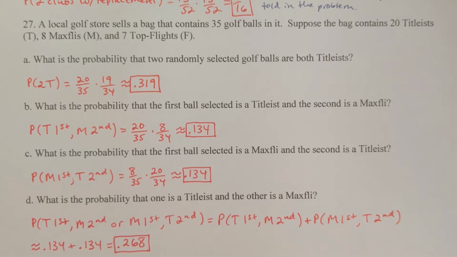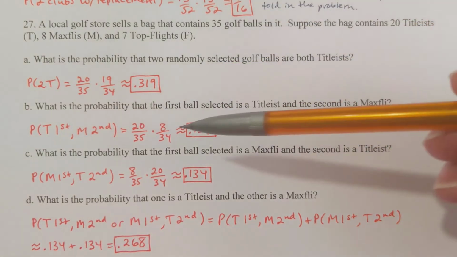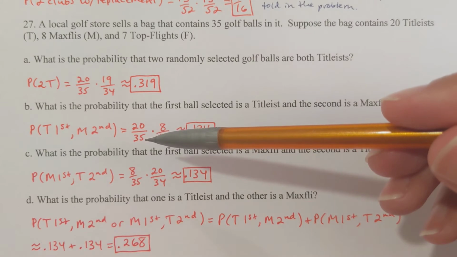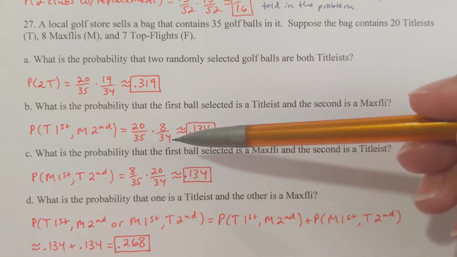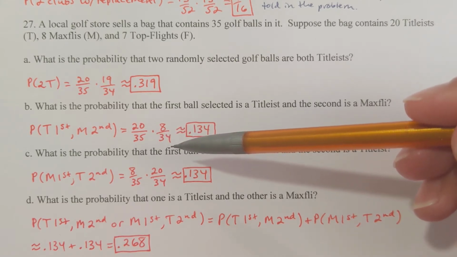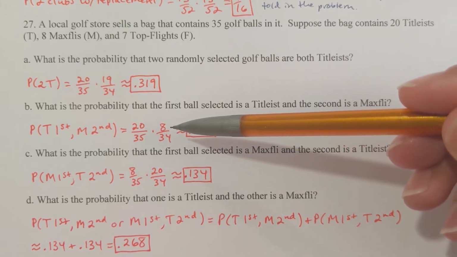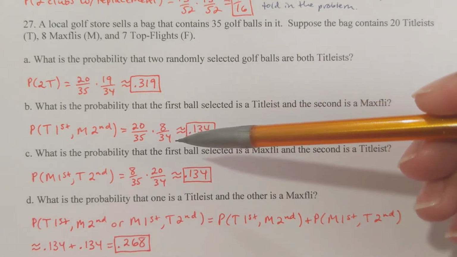Part B, what is the probability that the first ball selected is a Titleist and the second is a Max Fly? Okay, so it's got to be in that order. Well, 20 over 35 would be the probability of getting a Titleist, and you need the next ball to be a Max Fly. So if I've already selected one ball from the bag, there's 34 left in the bag. All the Max Flies are still there though, right? All 8 of them. So I'd multiply by 8 over 34.